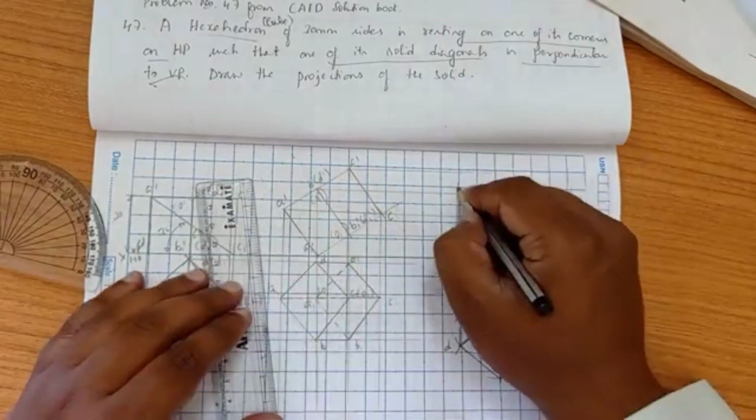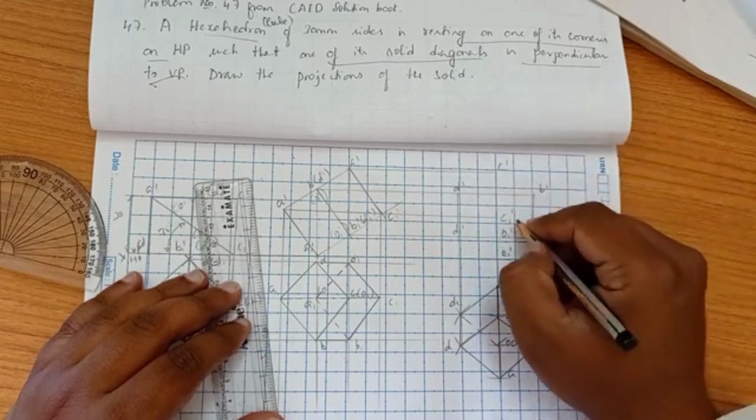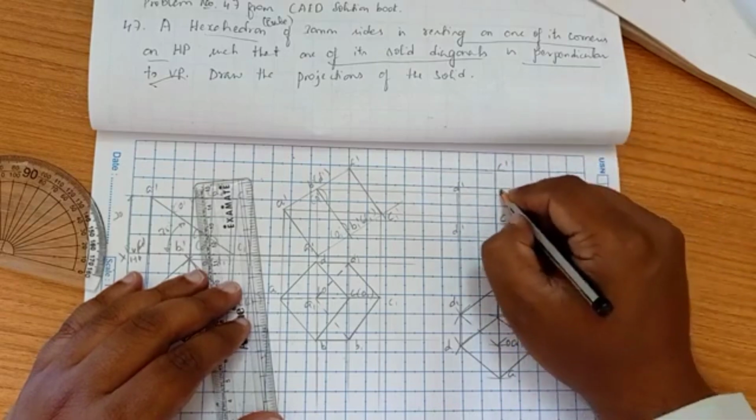C dash, B dash, C dash, and C B dash, C dash.